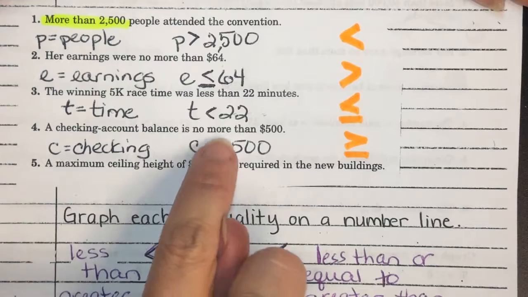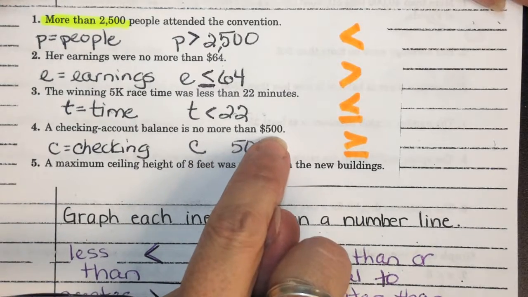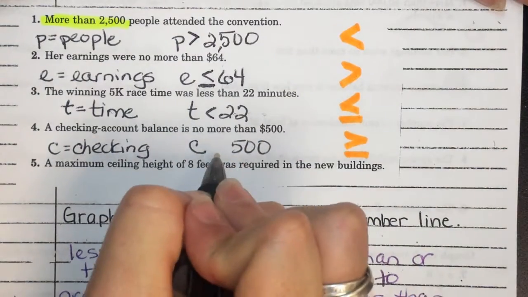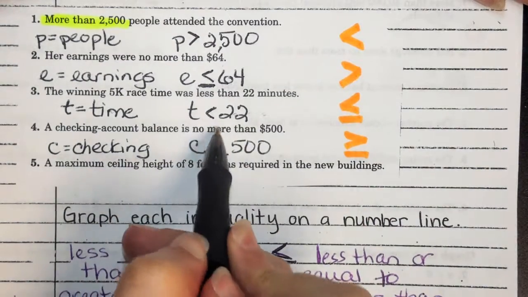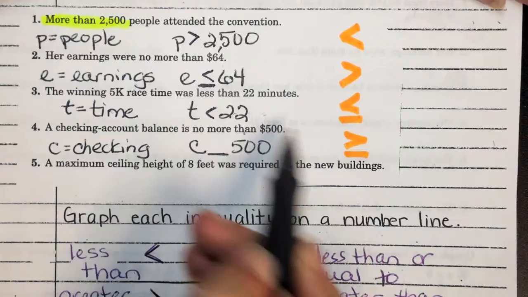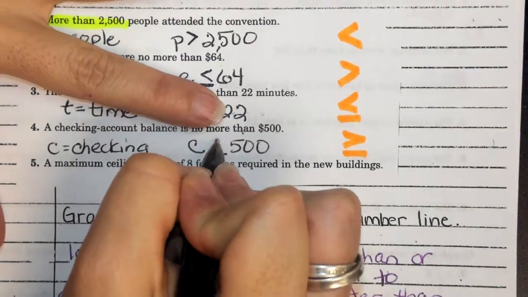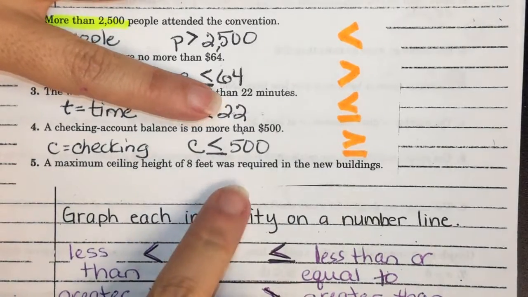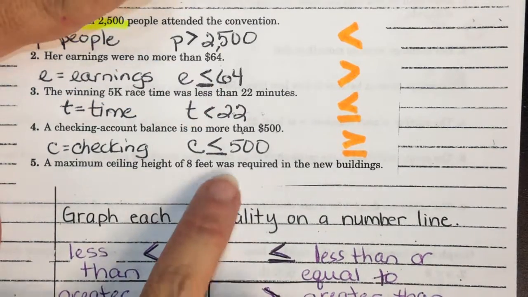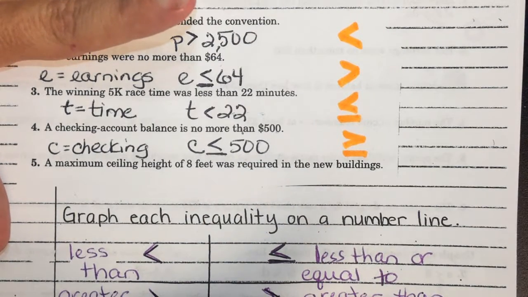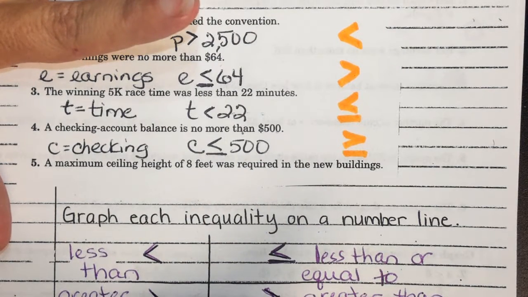Okay. Now, no more than 500. So what do you think about it? Can it be 500? No. Well, listen, no more than. So it can be 500 or less, or lower, yes. I had to sit there and think about it. They don't usually have that on checking accounts, like how high up they can go, but they do have minimums. Like sometimes you have to keep $100 in there or something like that.